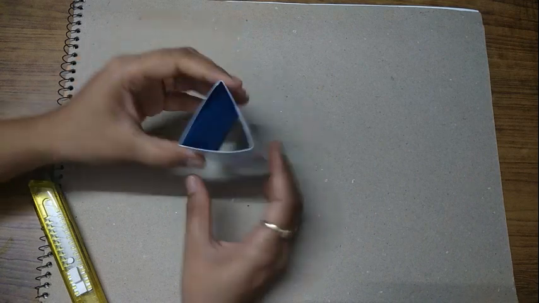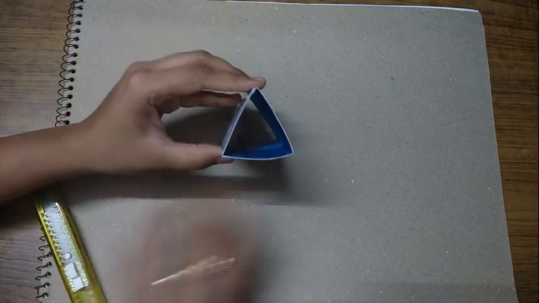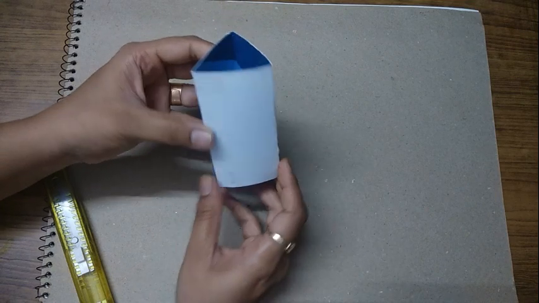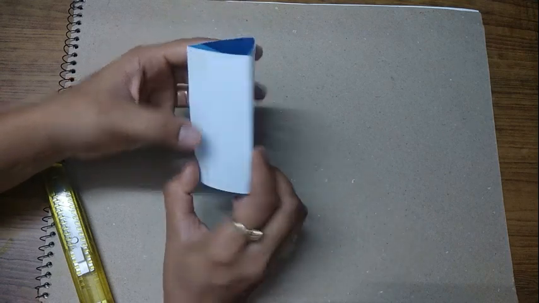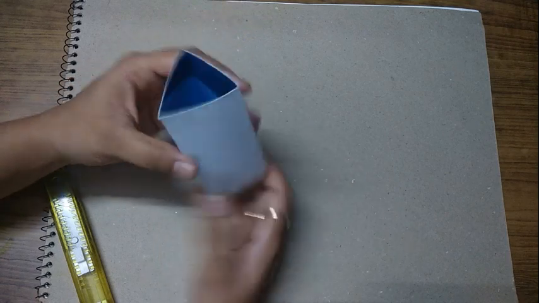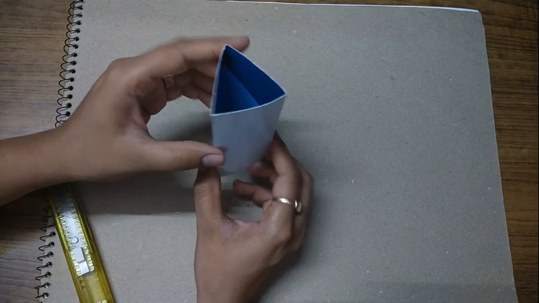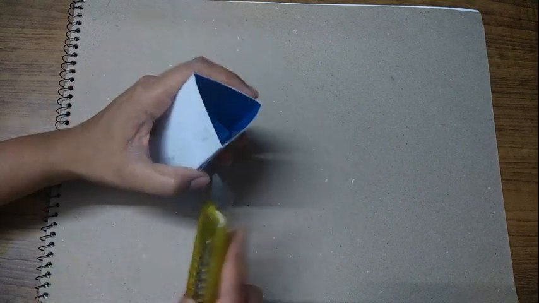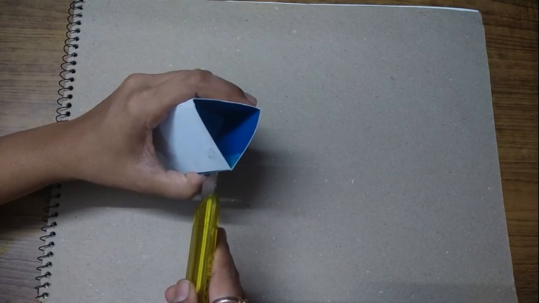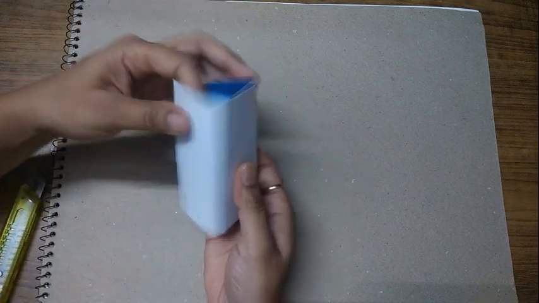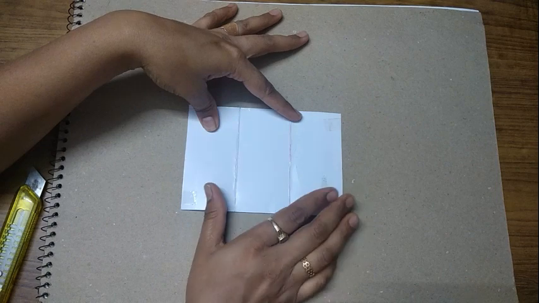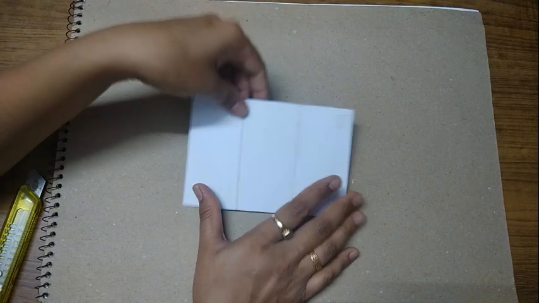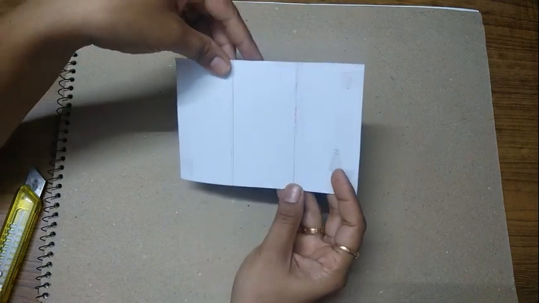Now if it is a triangular prism, meaning its top and bottom faces are triangles, these ends will be connected with the rectangular faces. Okay, so this is the triangular prism. Now if you open the triangular prism, its development will consist of three equal rectangles. So this is the development of the triangular prism.